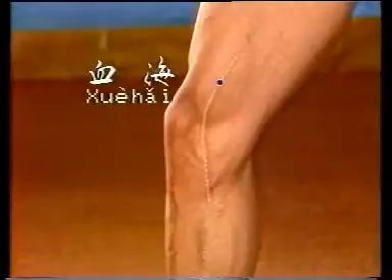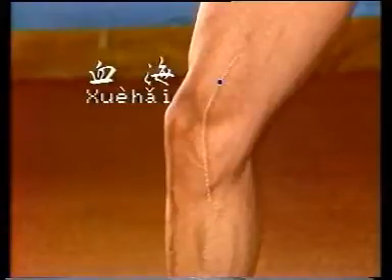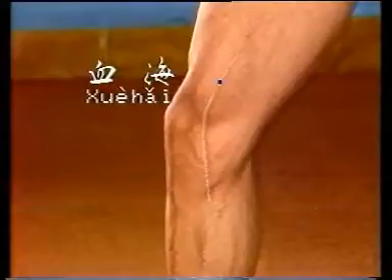Indications: irregular menstruation, dysmenorrhea, amenorrhea, uterine bleeding, rubella, eczema, urticaria, itching, pain in the medial side of the thigh, and appendicitis. It is also used in cosmetology. Puncture 0.5 to 0.8 cun, apply 3 to 5 moxicons, or 10 to 20 minutes moxibustion.